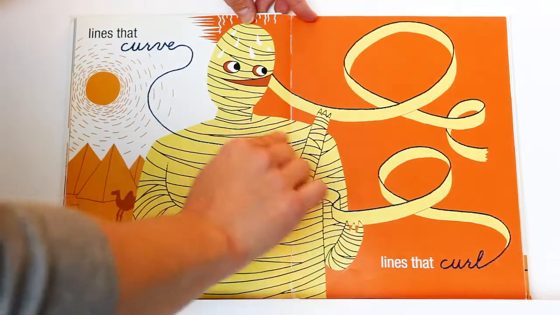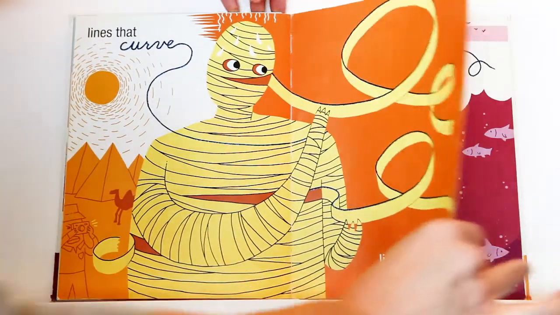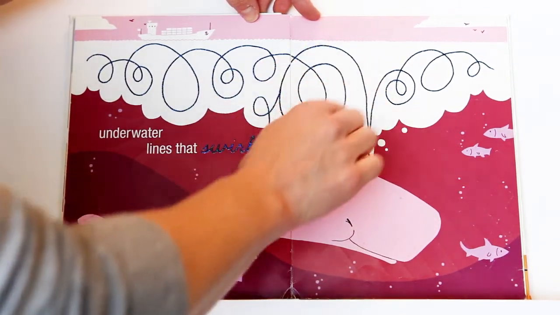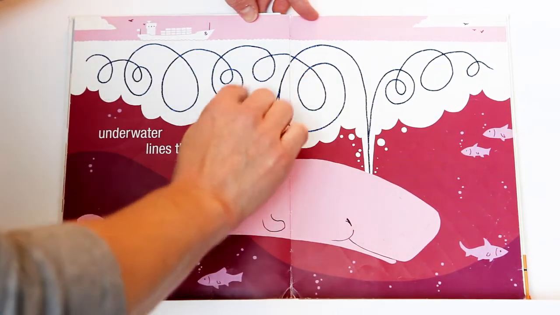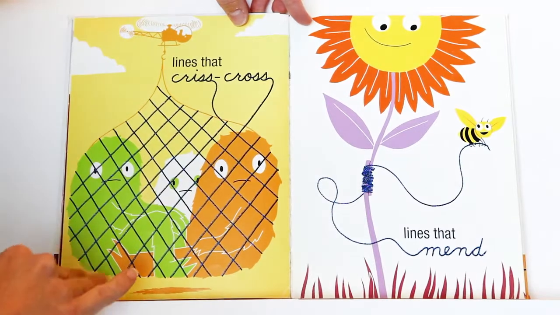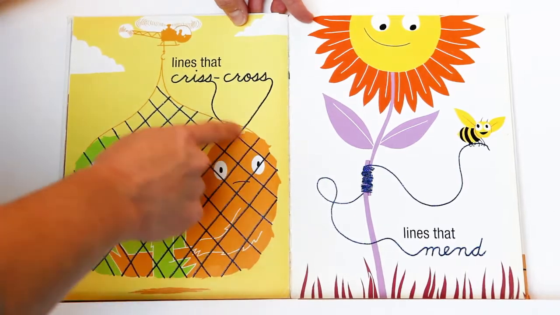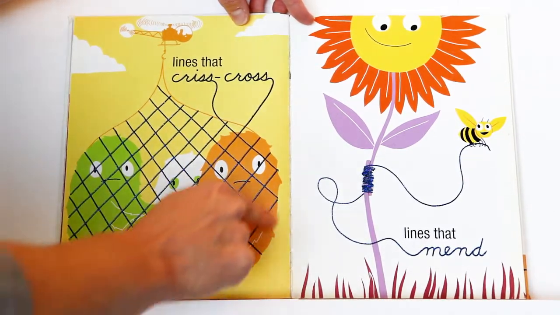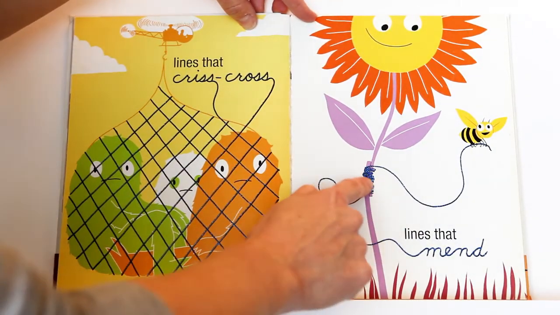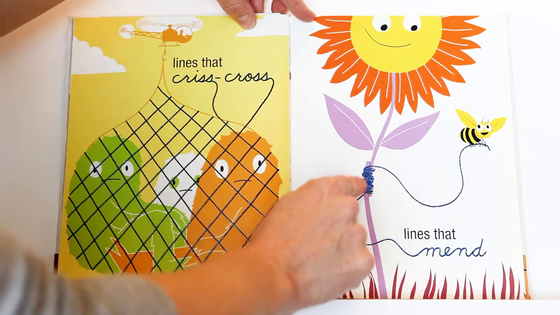Lines that curve. Lines that curl. Underwater lines that swirl. Oh, these are my favorite kind of lines. Swirly lines. Lines that crisscross. Oh no. What did the helicopter catch in its net? Some monsters. Lines that mend. Mend means to fix. This bumblebee looks like he helped fix the flower's stem.